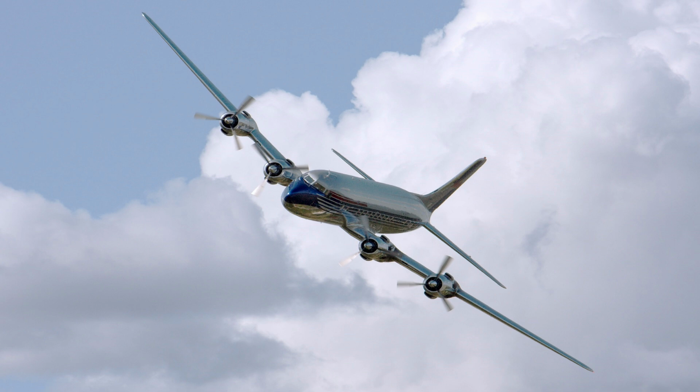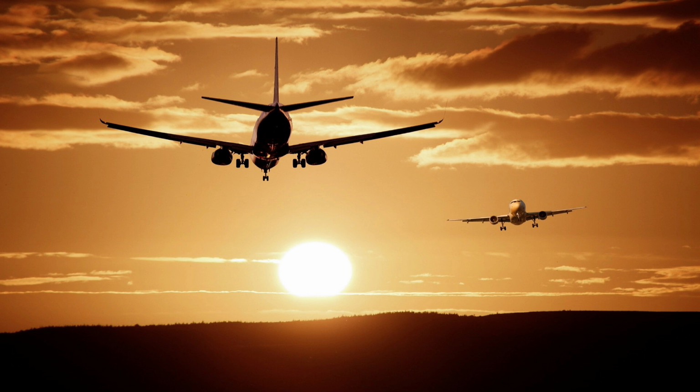Capture the details. While wide shots of airplanes can be impressive, don't forget to focus on the smaller details as well. Zoom in on unique features, textures, or patterns of the aircraft. Look for interesting angles that highlight the airplane's shape, wings, engines, or cockpit.